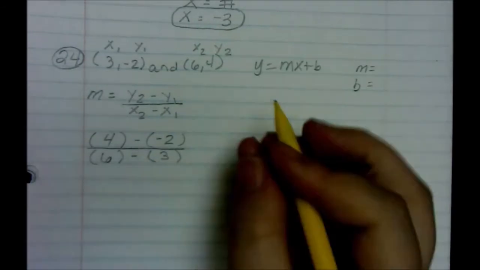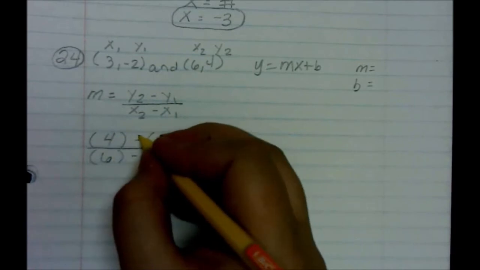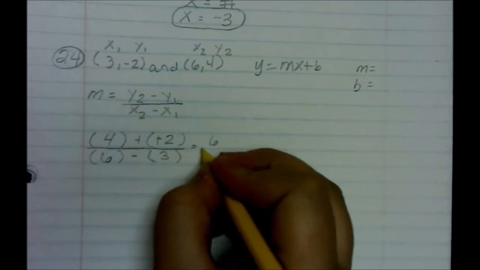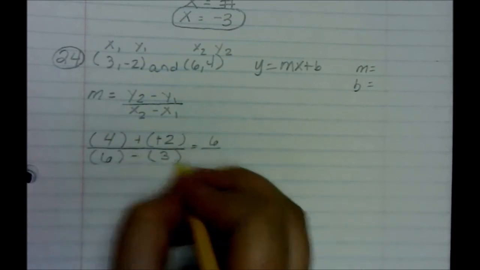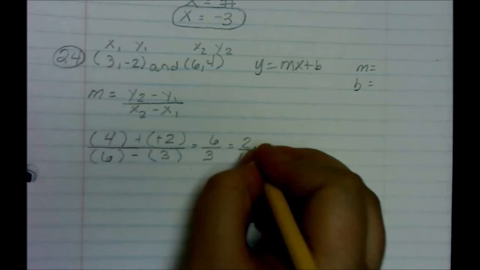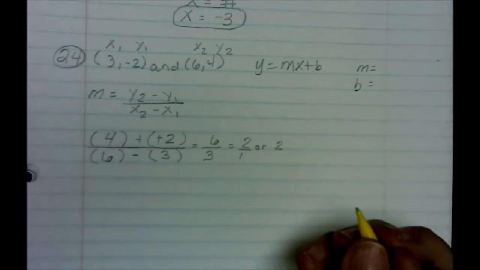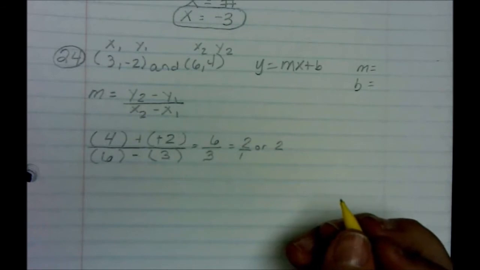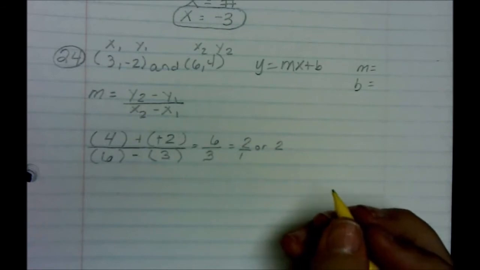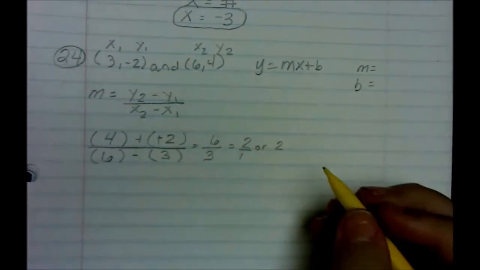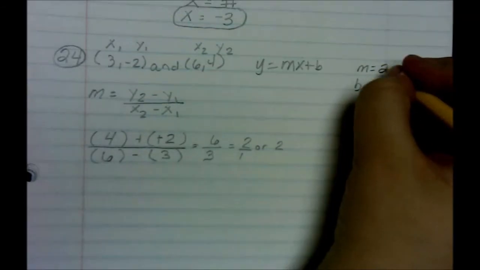So keep, change, opposite. 4 plus 2 is 6, and then 6 minus 3 is 3. So that gives me a slope of 2 over 1, or just 2. I'm going to leave it as a 2 because that's an easier number to work with. The reason I will accept you to write 2 over 1 is because I have told you that your slope is always a fraction. So that means that it would always be 2 over 1. Okay? But I'm going to use 2 because it'll be easier to find my b with that.